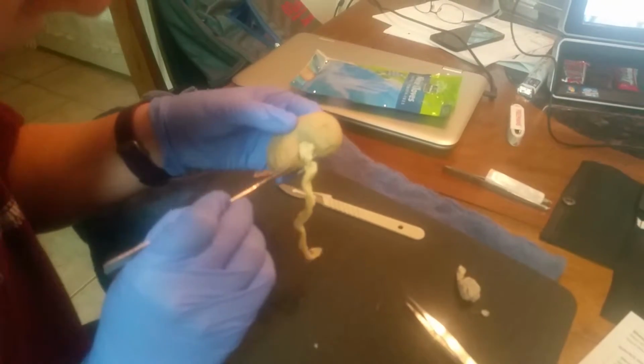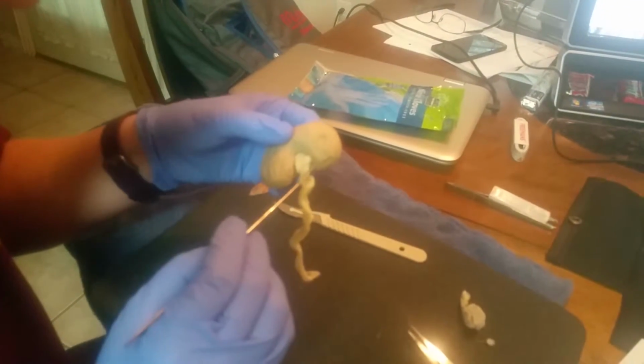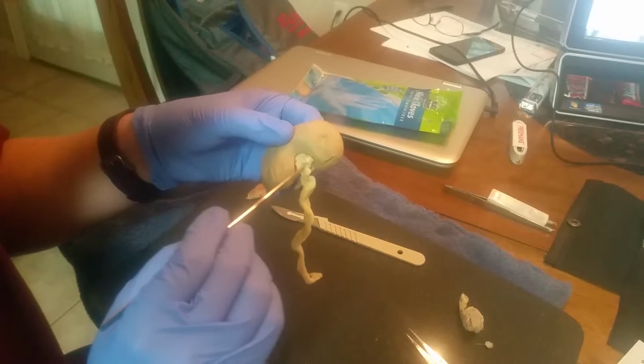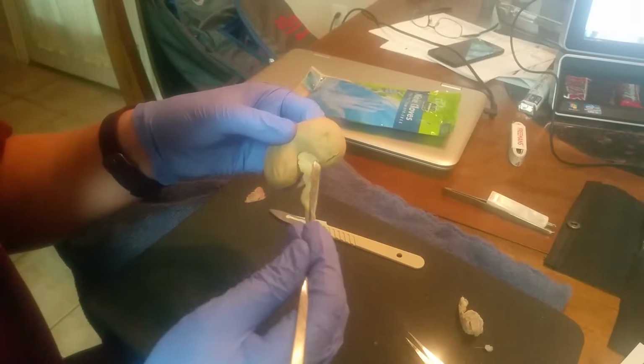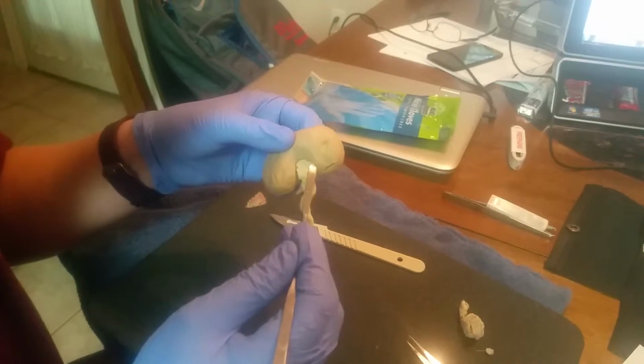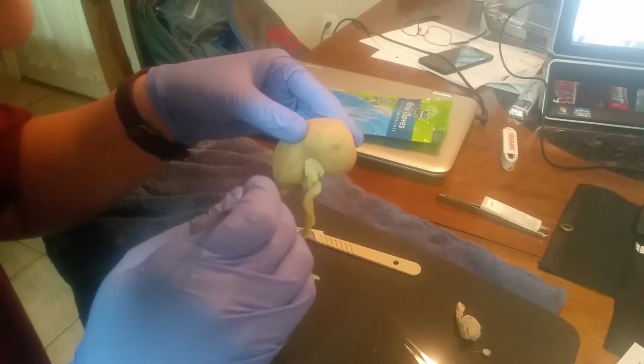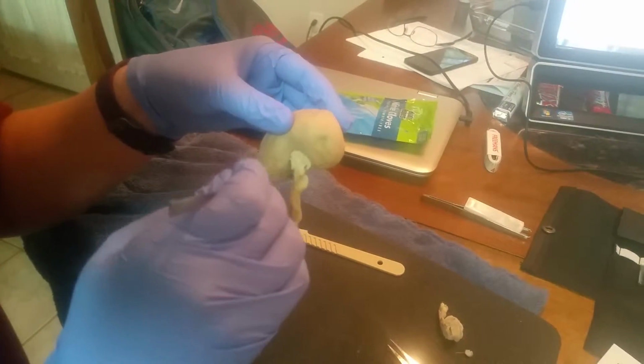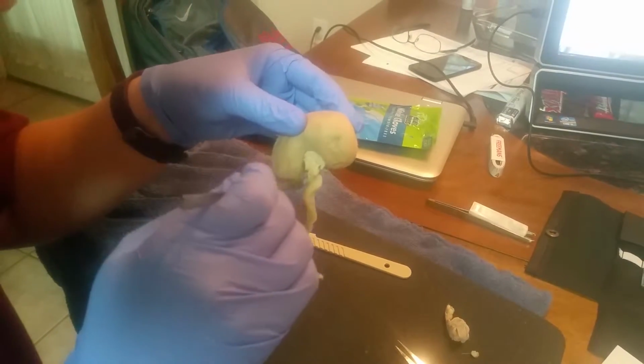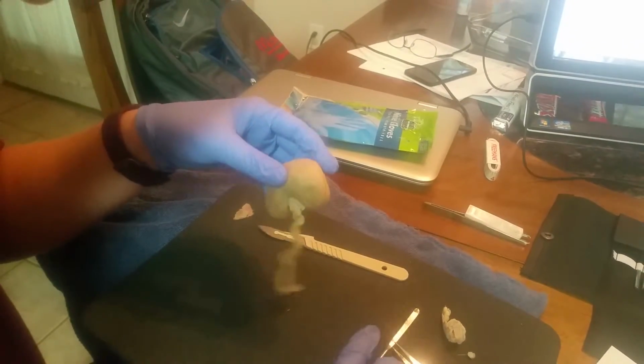Then going in, right here is our renal vein. It's the bigger one of the two. And right next to it is the renal artery. And coming in right here, this little dip area is our hilum.